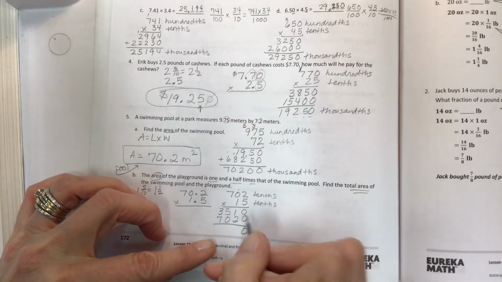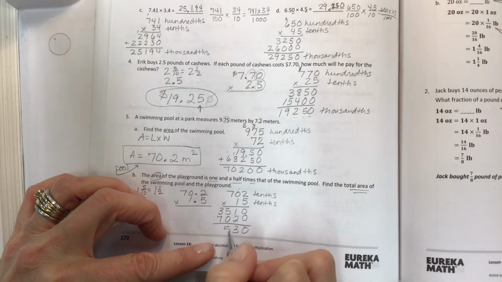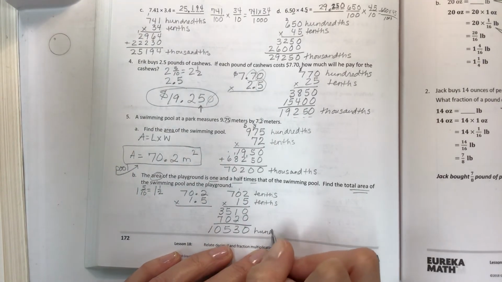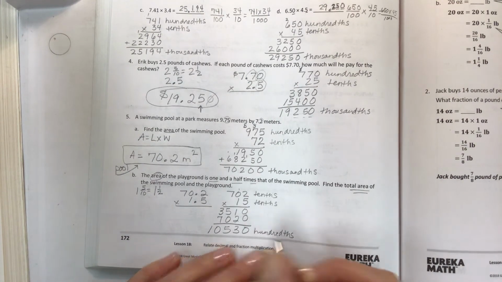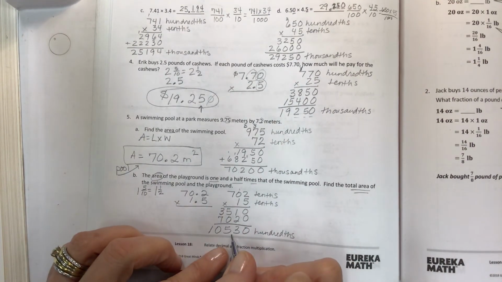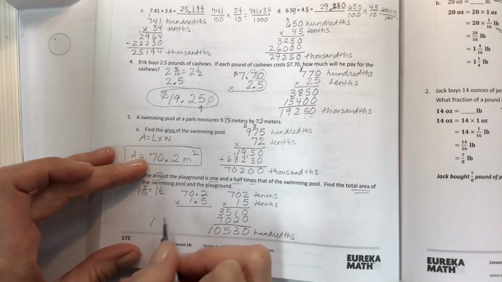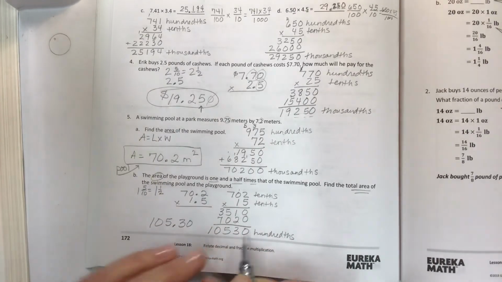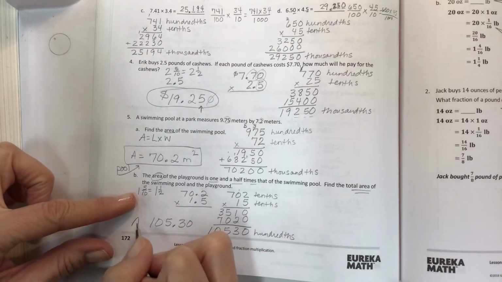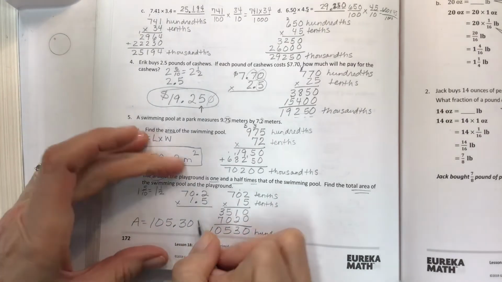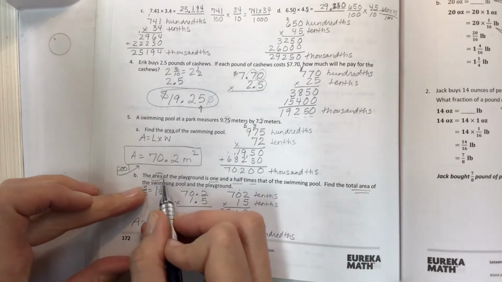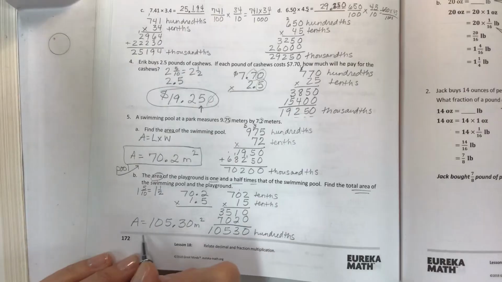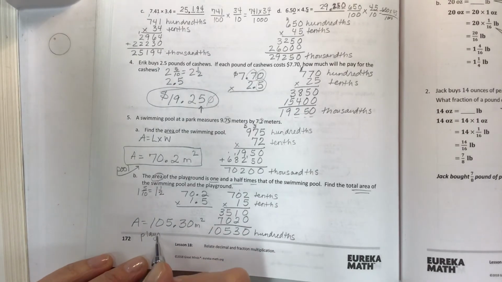Add them up. 2 and 1 is 3, 5, 10. Tenths times tenths is hundredths. And I anticipate that my final answer has my decimal here. 105.30 is the area of the playground. And what's our measure? It's going to be meters again, because they don't change it. So that's the playground.